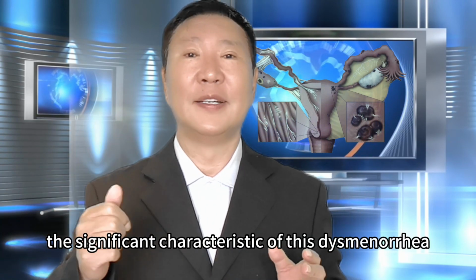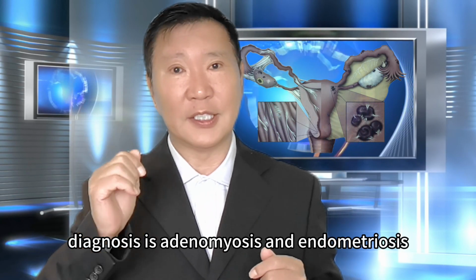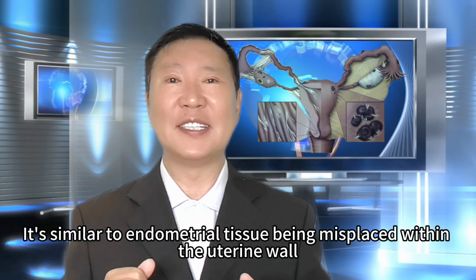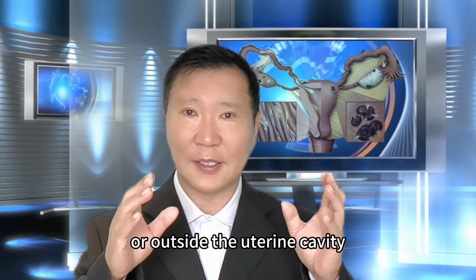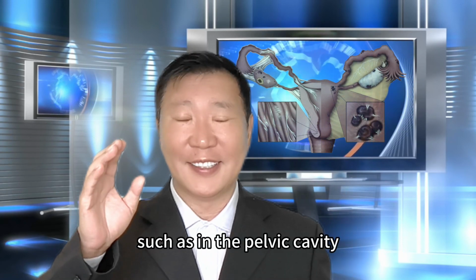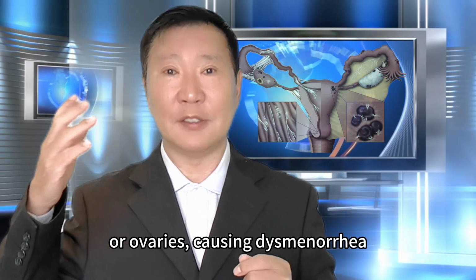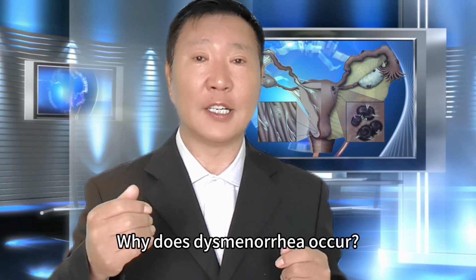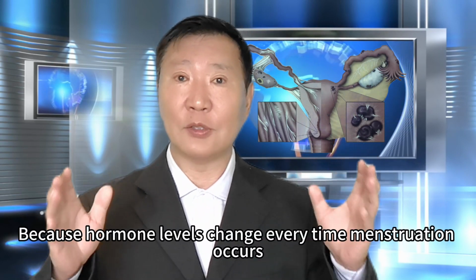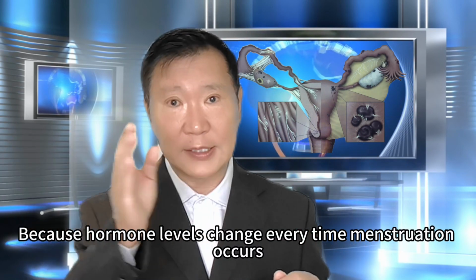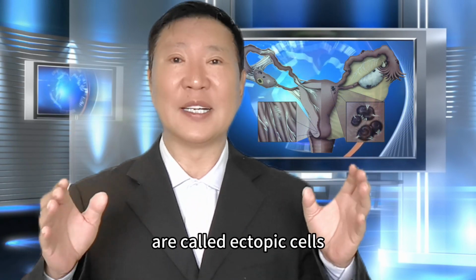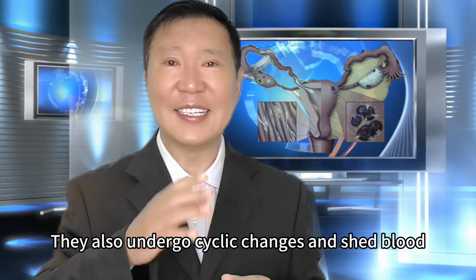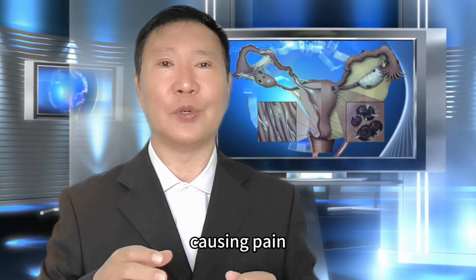So, the significant characteristic of this dysmenorrhea diagnosis is adenomyosis and endometriosis. It's similar to endometrial tissue being misplaced within the uterine wall or outside the uterine cavity, such as in the pelvic cavity, abdominal cavity, or ovaries, causing dysmenorrhea. Why does dysmenorrhea occur? Because hormone levels change every time menstruation occurs. These cells, similar to endometrial cells, are called ectopic cells. They also undergo cyclic changes and shed blood, causing pain.